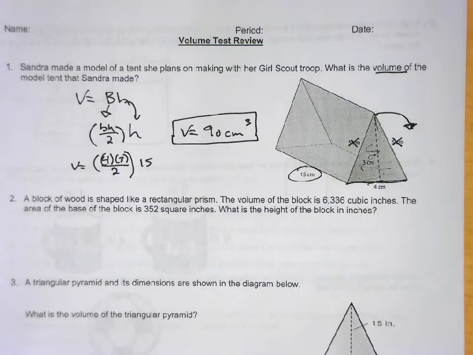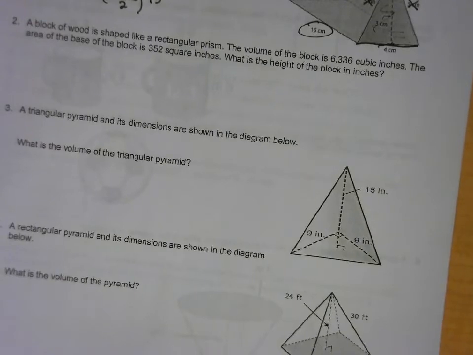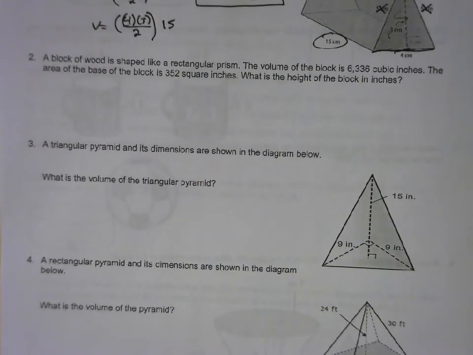Number 2, a block of wood is shaped like a rectangular prism. The volume of the block is 6,336 cubic inches. The area of the base of the block is 352 square inches. What is the height of the block in inches? So this question, they give us the volume. Anytime you're given the volume, you have to work backwards, okay? So we start with the formula.